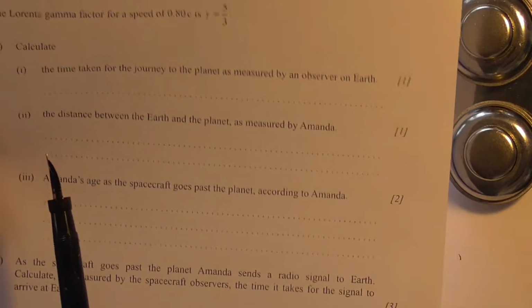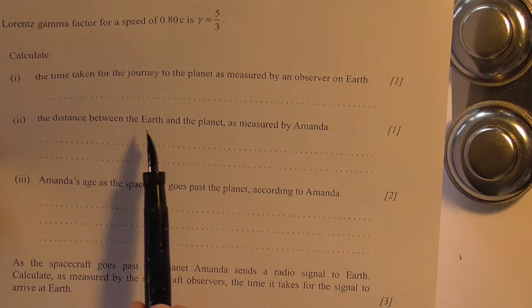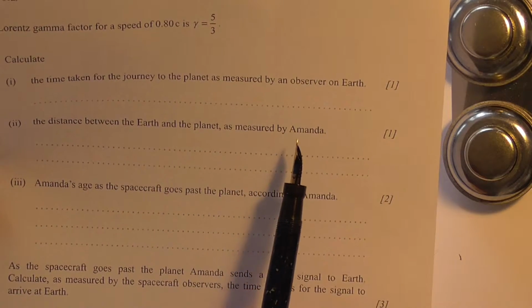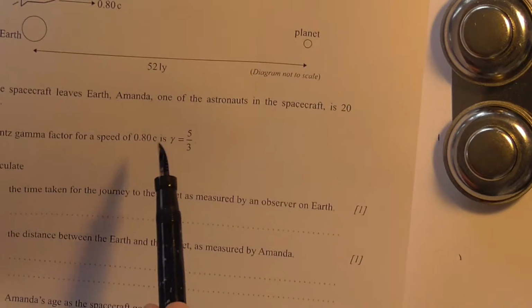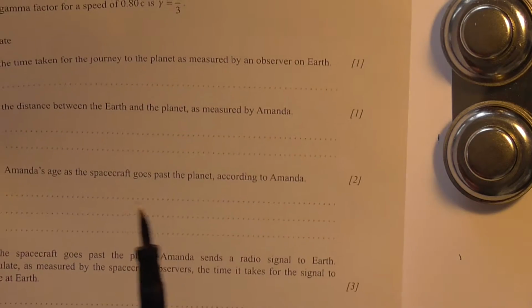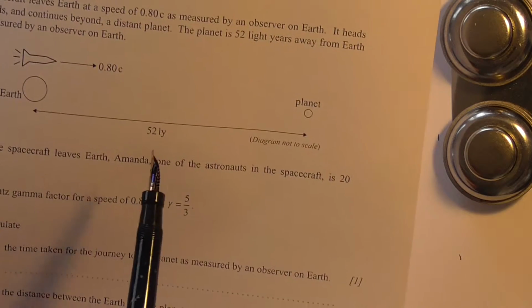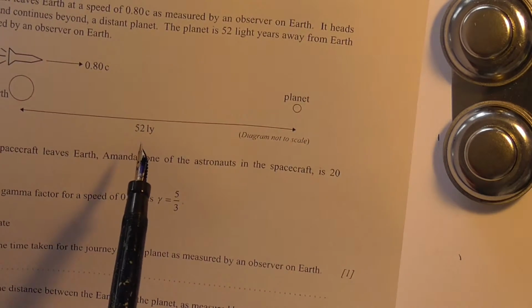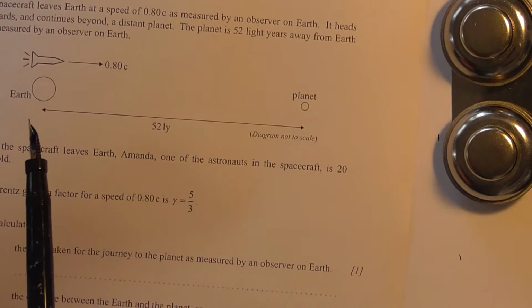The second one, calculate the distance between the Earth and the planet according to Amanda. Amanda is in the spacecraft. So what's the distance? Well, it's not 52 light years. This would be the distance measured by the Earth observer.